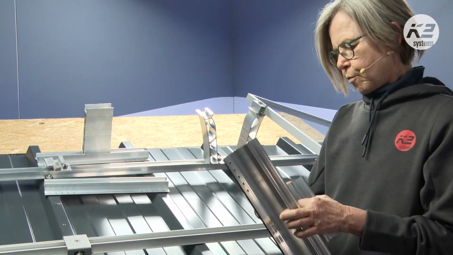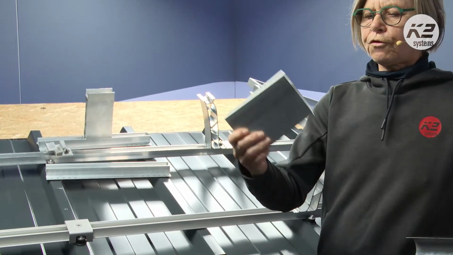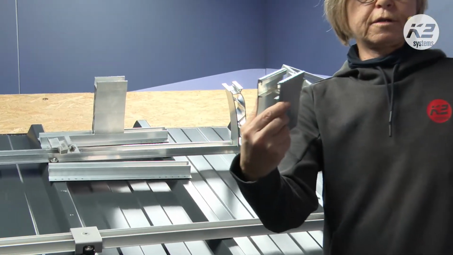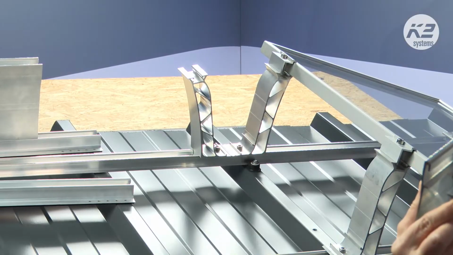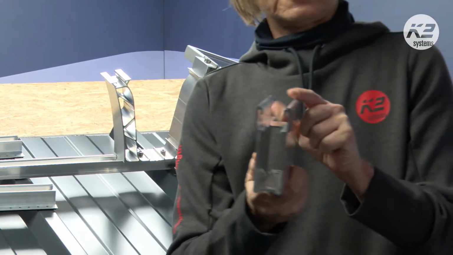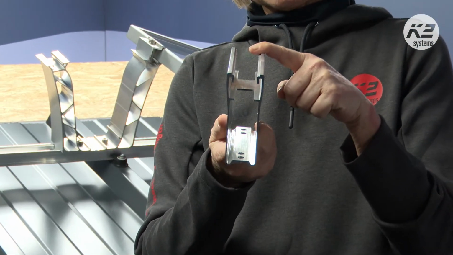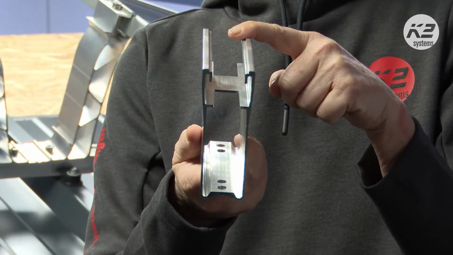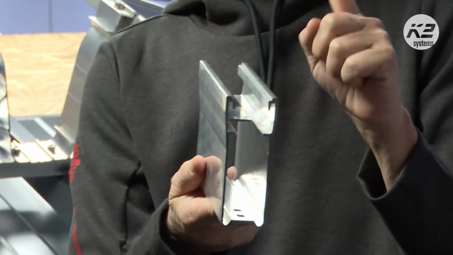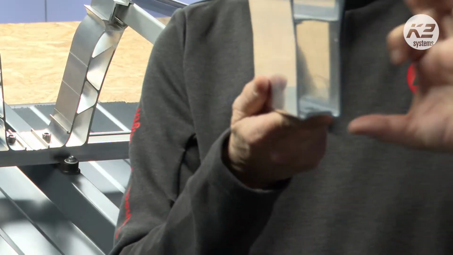There you have the possibility first with this, it's called MultiRail 60 I think. Yeah, MultiRail high. So it's 10 centimeters high.